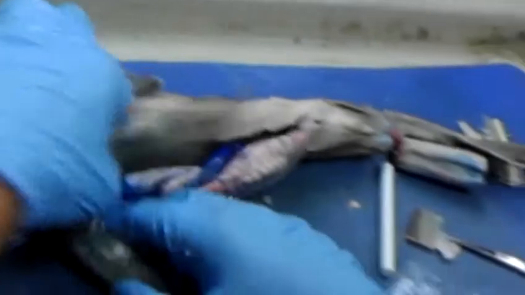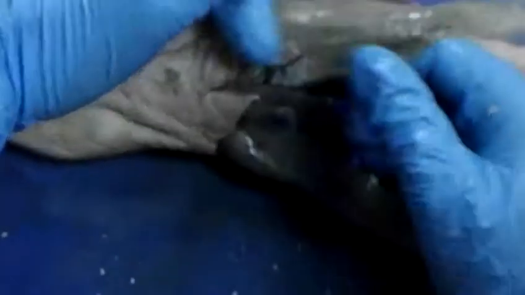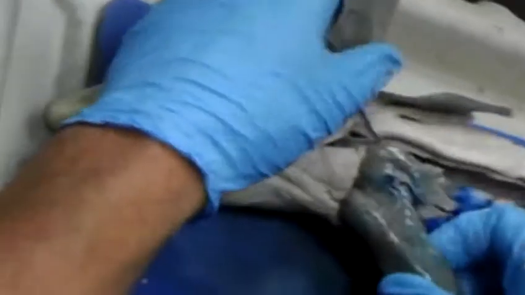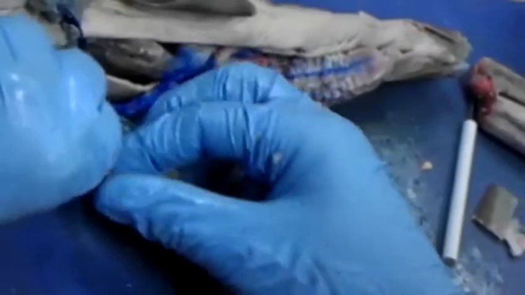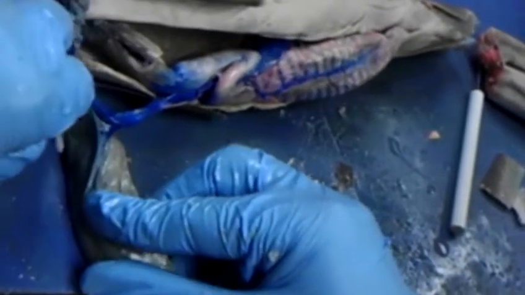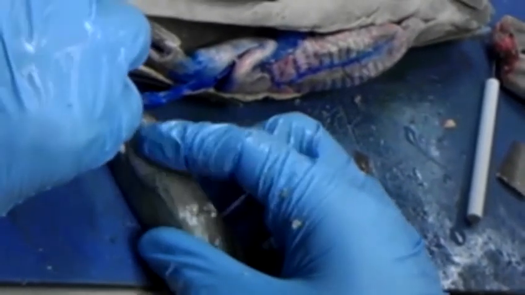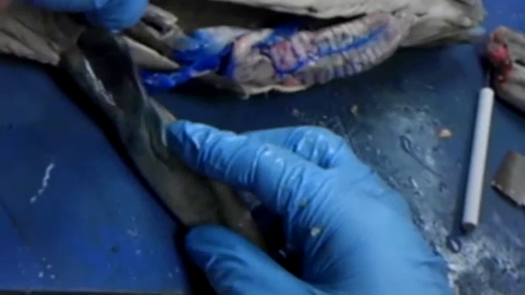In addition to that, the liver has a gallbladder, which is right about there. Probably this structure here. It's really green in fresh specimens, but this one's been cooked in formalin, so it's missing. It's there, it's just not distinct.